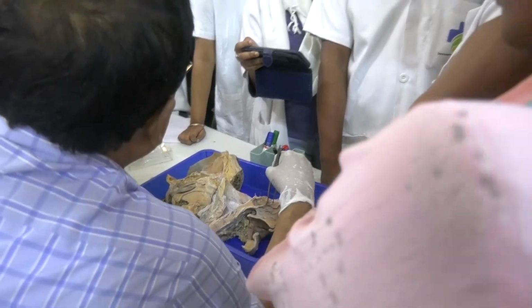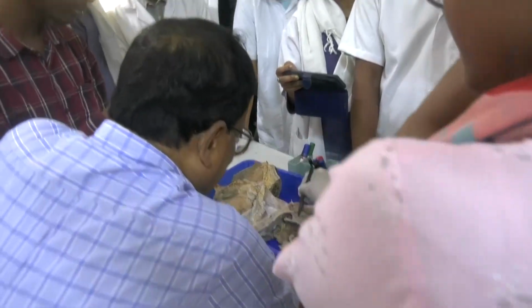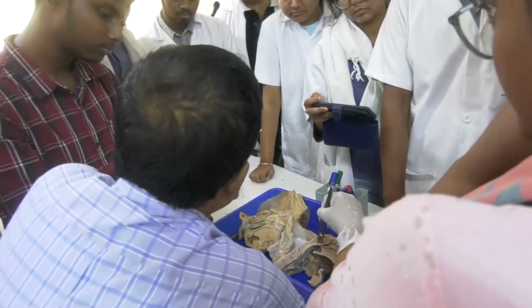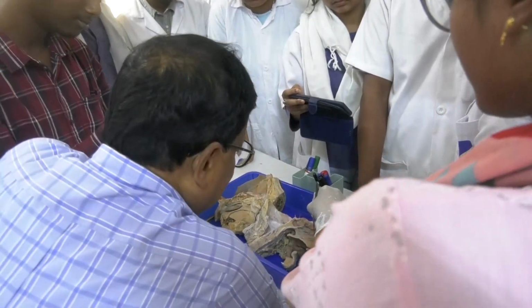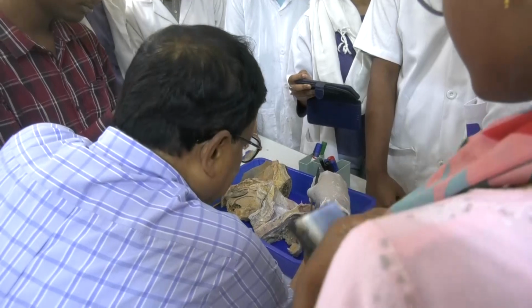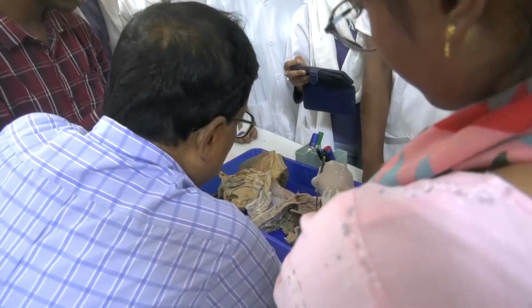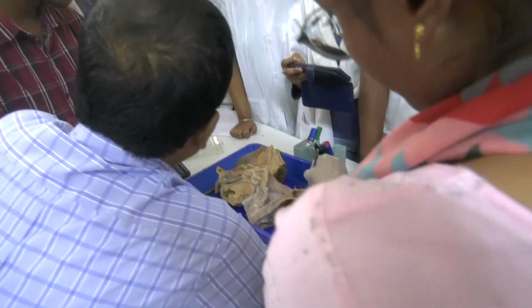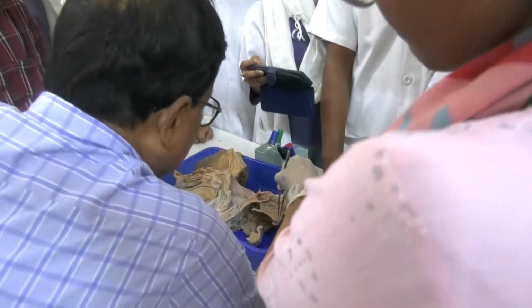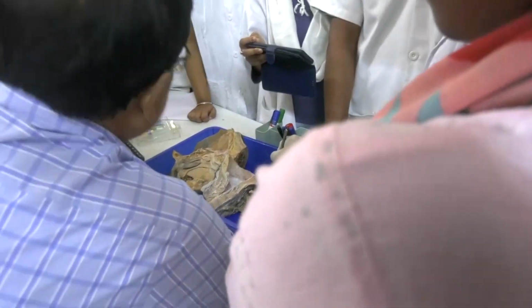শুধু posterior ethmoidal artery, sphenopalatine artery, তারপরে greater palatine artery, anterior ethmoidal artery, occasionally superior labial artery of the facial artery.